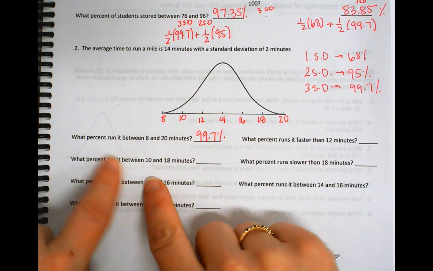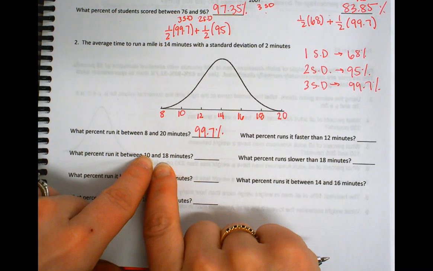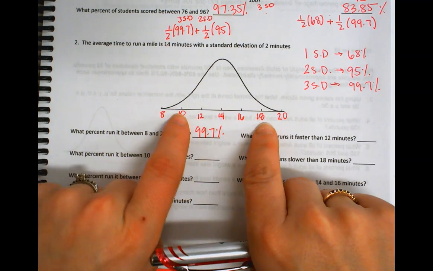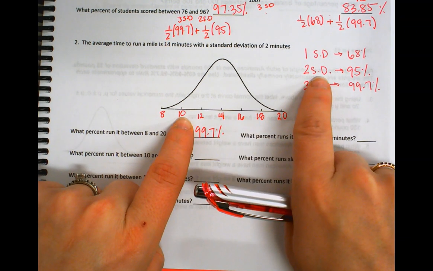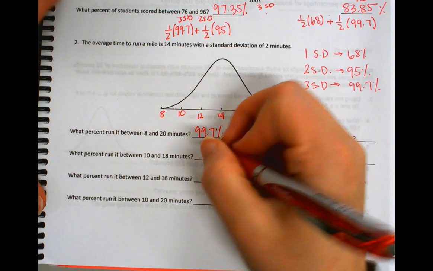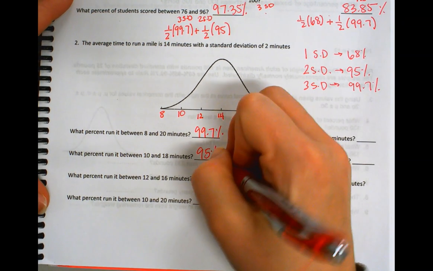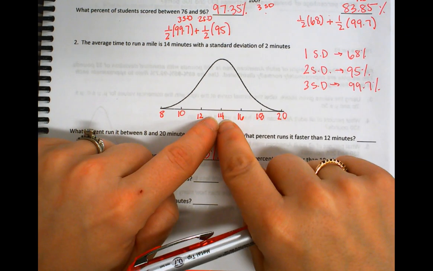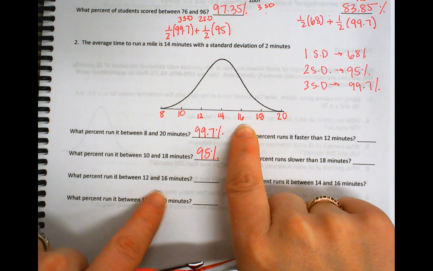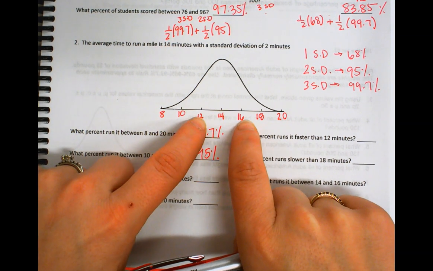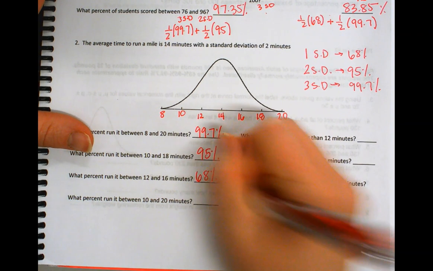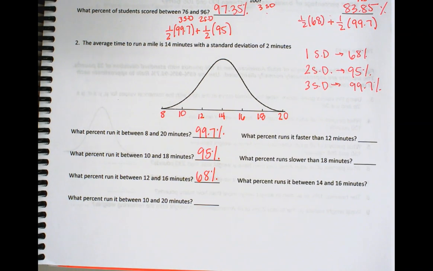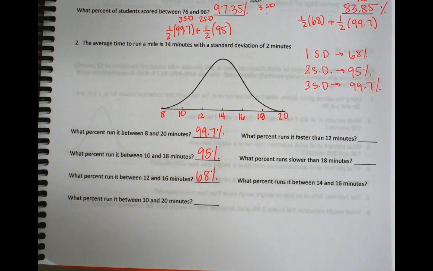All right, so this one says what percent run between 10 and 18. So again, I'm evenly going 2 standard deviations out. Since I went the same value on 2 standard deviations, that's going to give me that 95%. And then the last one is asking me 1 standard deviation out. Between 12 and 16 is 1 standard deviation on both sides. So that is 68%. Those are all just following the empirical rule exactly how it's written. Nothing changes there.